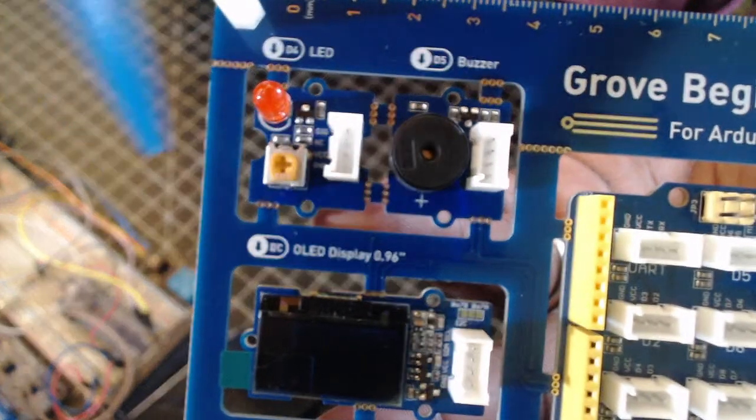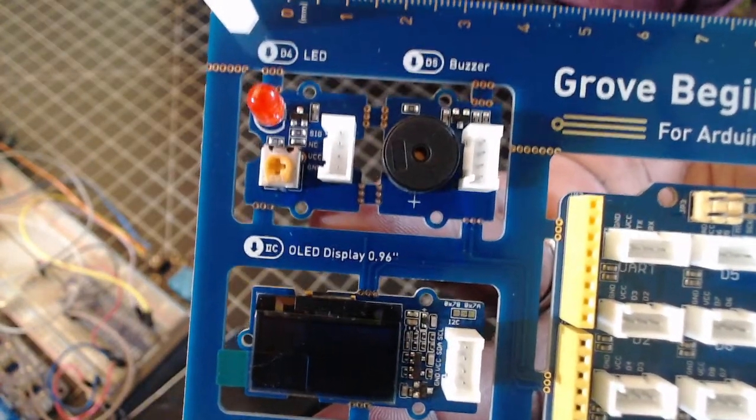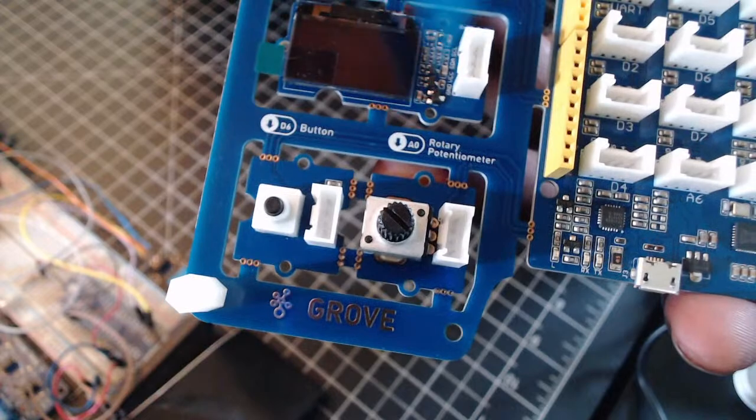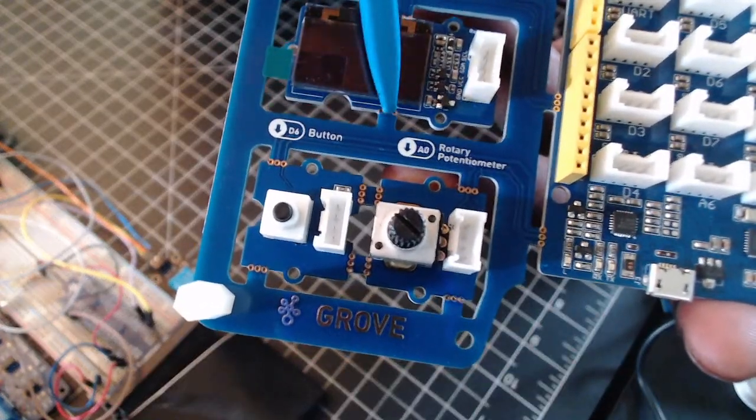That is I squared C. So you see I-I-C, it's two I's and C, so it's I squared C. All right, and then if we go down here, yes, you see the potentiometer here. That is A0, which is telling you that it's an analog sensor. So they've done some very cool things here.